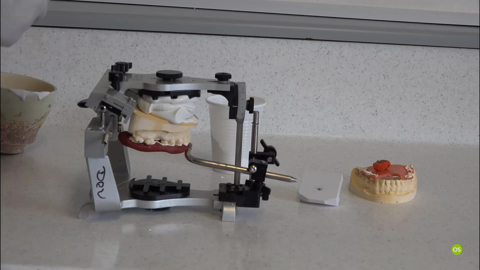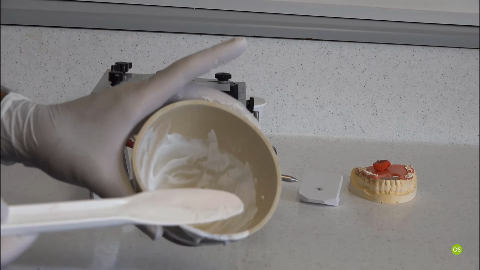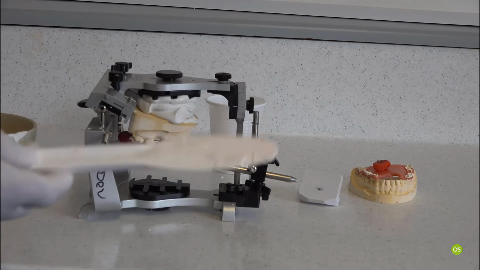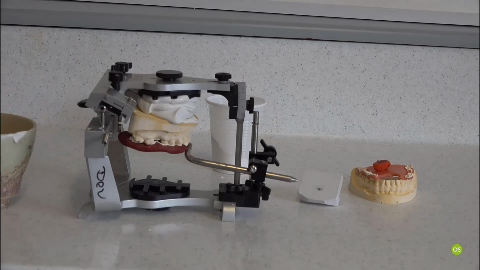While we're waiting, it's a good idea to clean the bowl with the tissue because you don't want to chuck this down the drain. Otherwise you will have issues with blockage of your draining system.